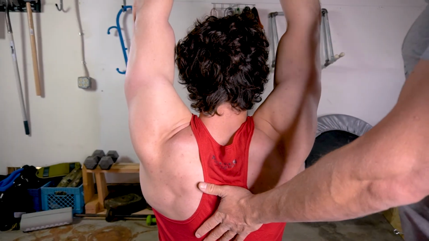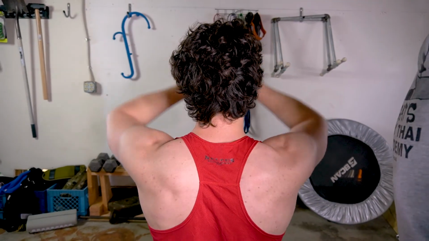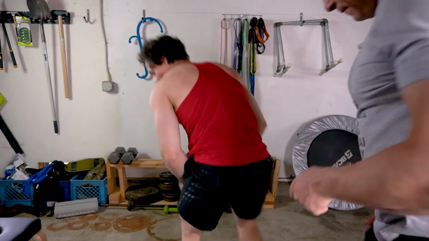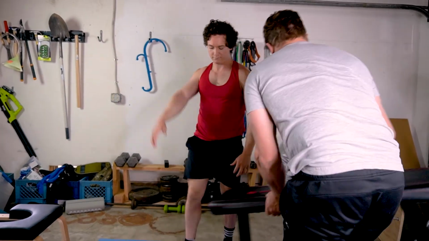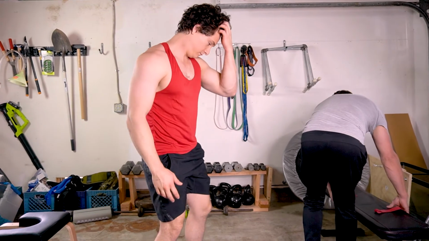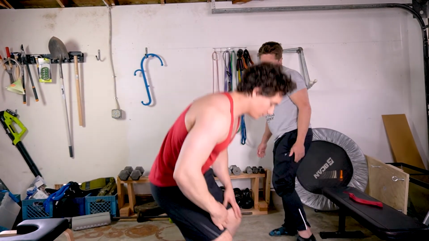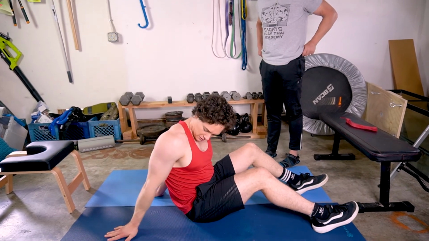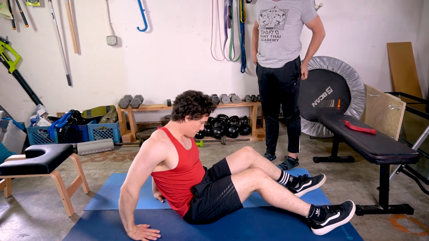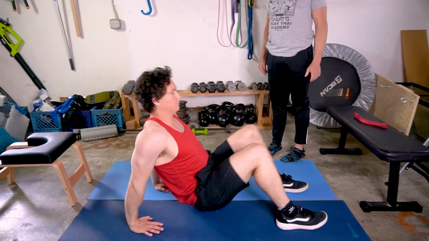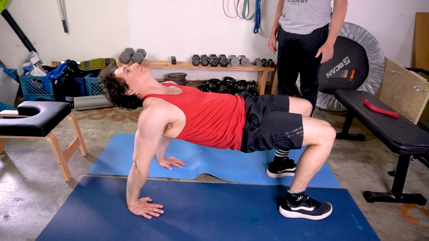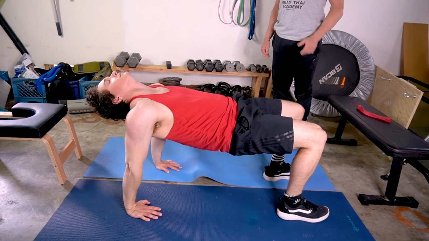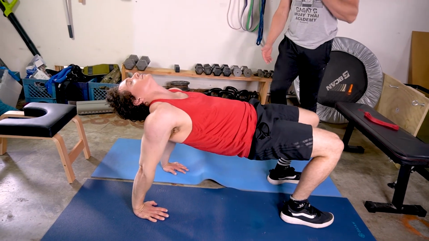Mm-hmm. Okay, let's try the reverse tabletop and see where you're at. So you guys don't get some moose knuckle over here, pull down those shorts. Arms forward. Good, you feel the difference in that now? Mm-hmm. Way less discomfort. Okay, go ahead and get the hips higher.